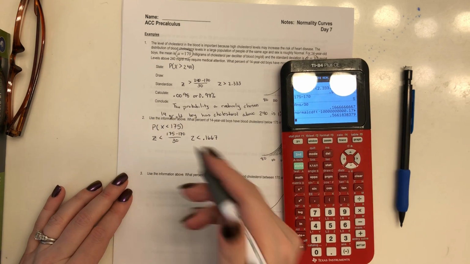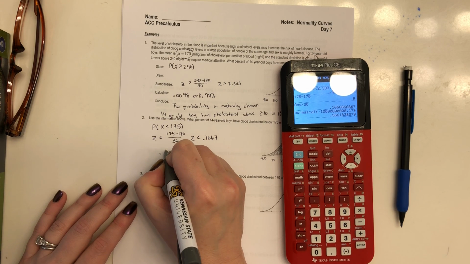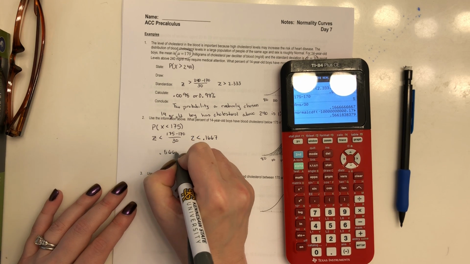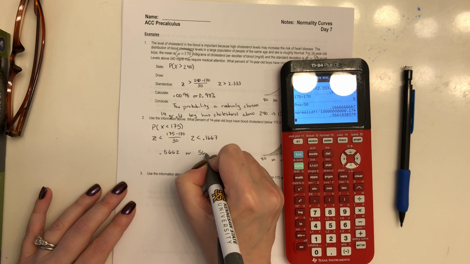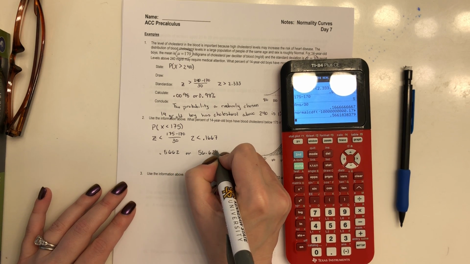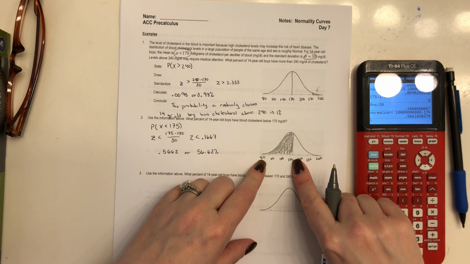Oh, look at that. My probability that I created was 0.5662 or 56.62%, which makes perfect sense with my picture because that's a little over half of the problem.